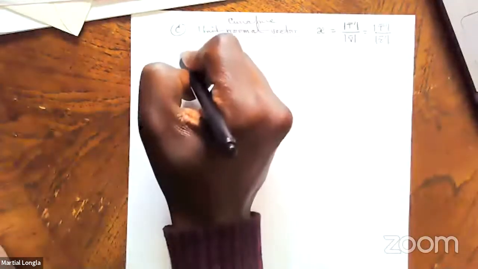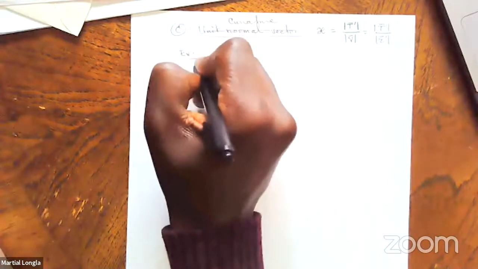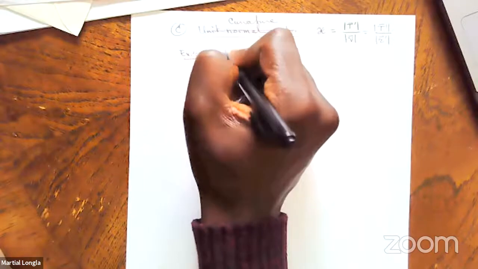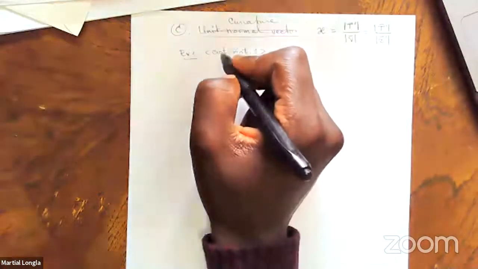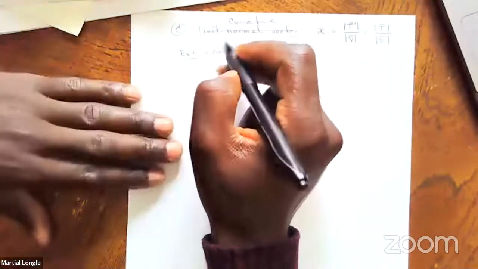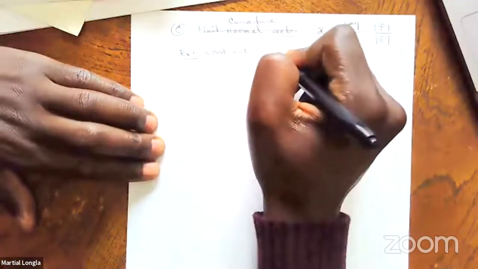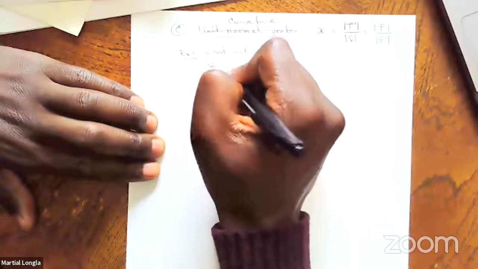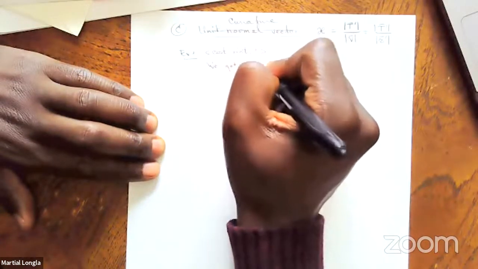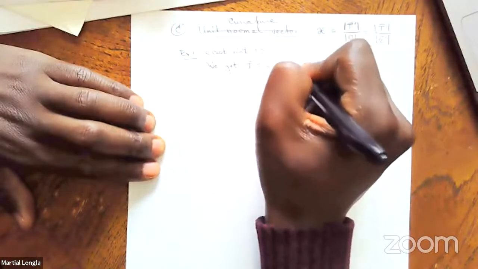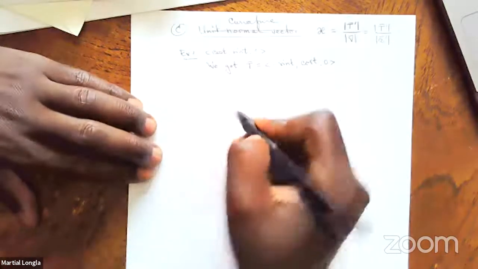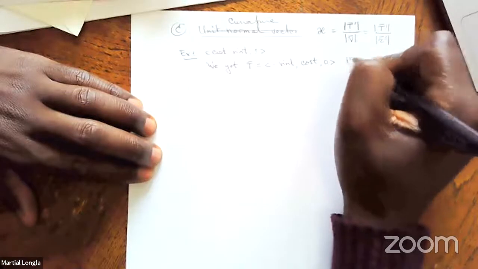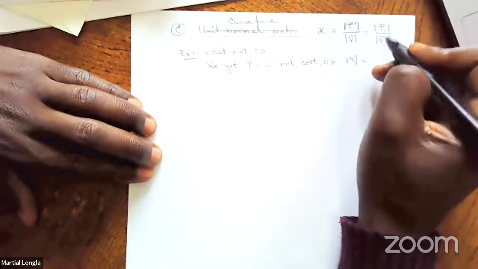Okay. If we take our example 1, in which we had cosine t, sine t, and 1, we got the unit tangent vector T equals negative sine t, cosine t, 0, and the magnitude of r prime was equal to 1.